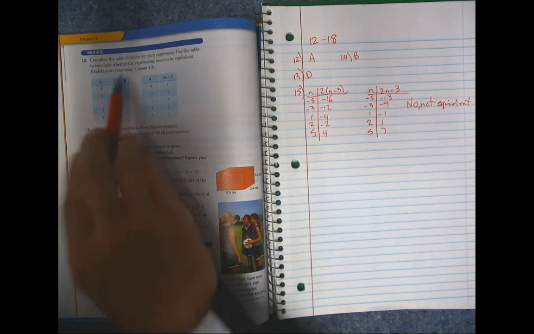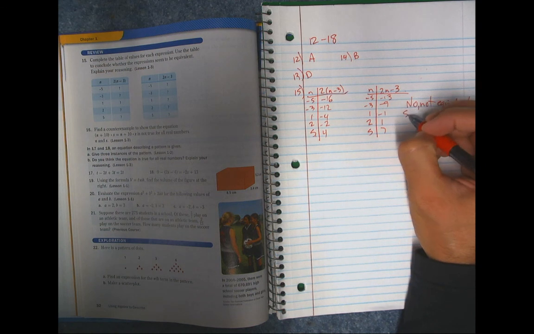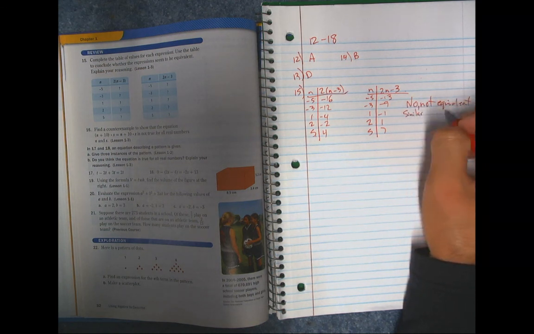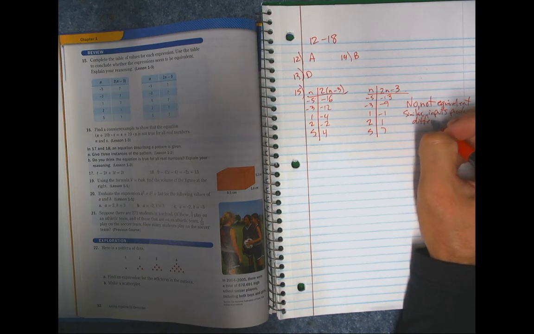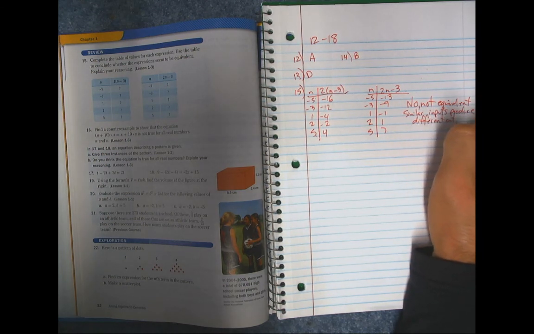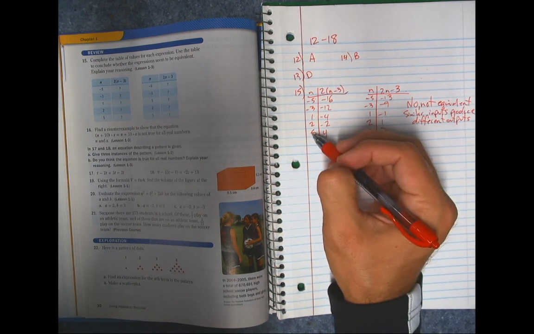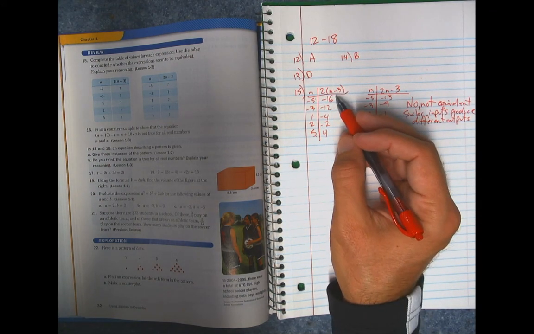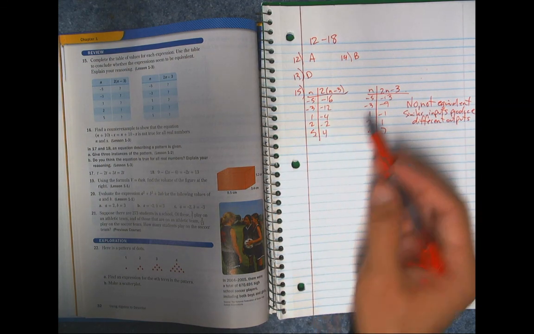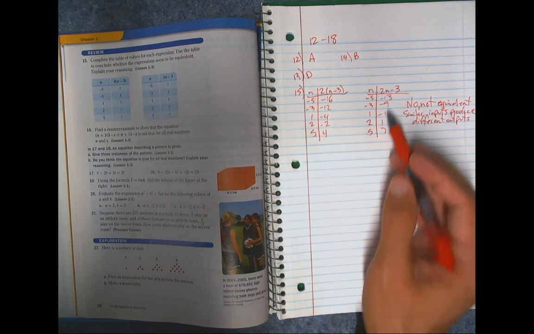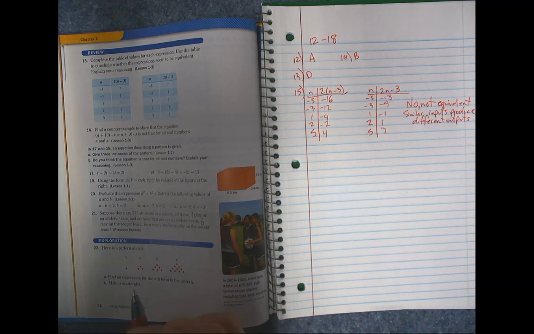Now it does say explain your reasoning. So we're going to say similar inputs produce different outputs. These are your inputs. They get input into the expression, produce this, those are your outputs. So we had the same inputs and we got different outputs. These are not equivalent.